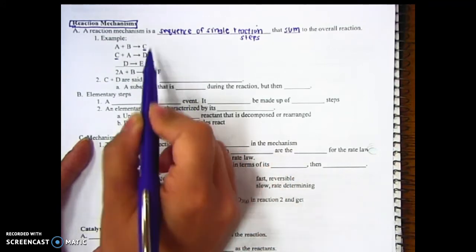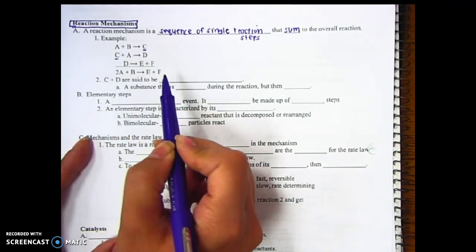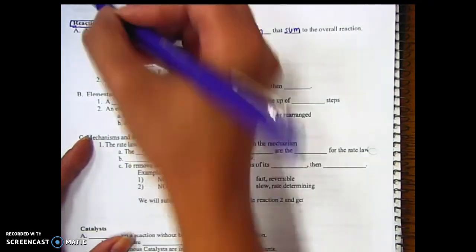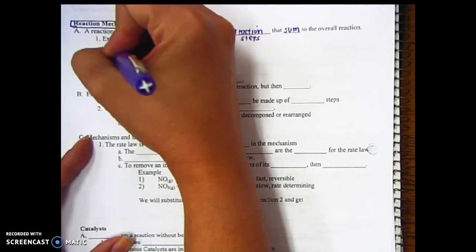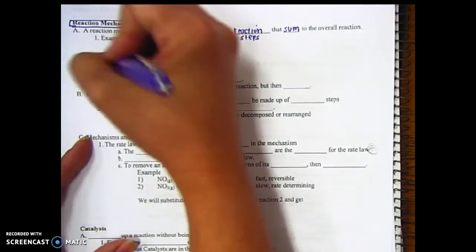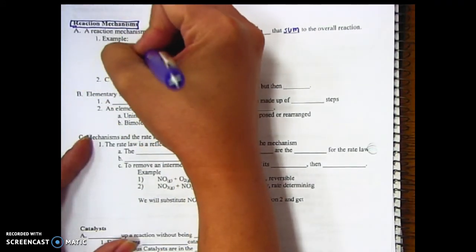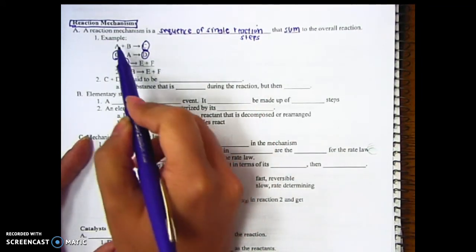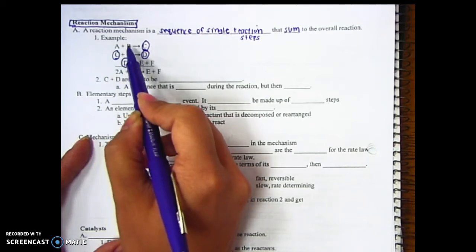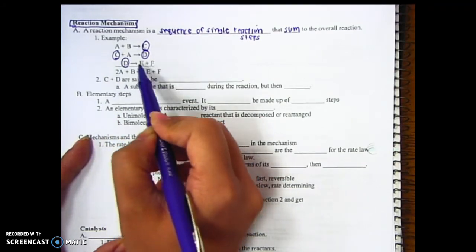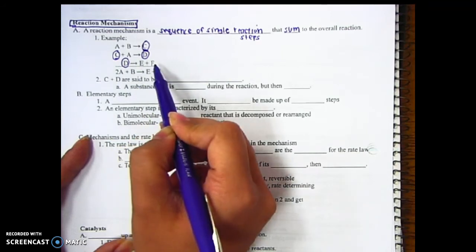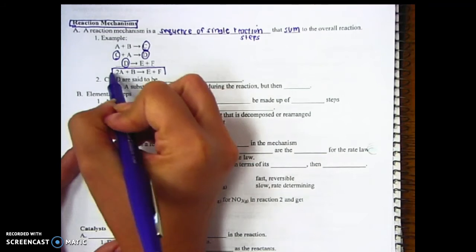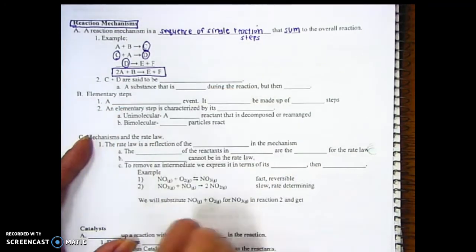And if you were to look at the overall reaction here, you would cross out anything that appears on both sides as you're summarizing this out. So the C, there's a C on the left, there's a C on the right. You also could see that there's a D on the left and a D on the right. And if you were to summarize the left and the right side, you would say 2A plus B is equal to E plus F. And this right over here would be the overall reaction of what happened.